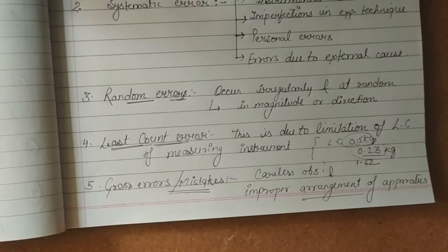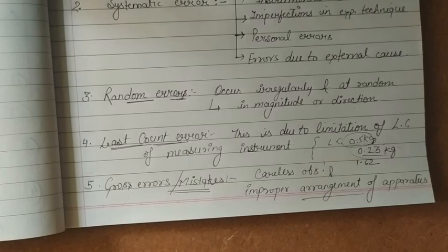So these are all types of errors that can happen while measuring any physical quantity.